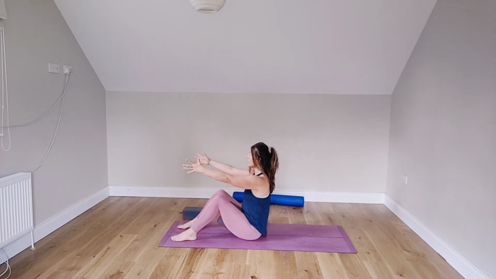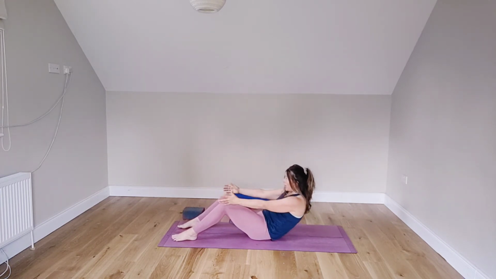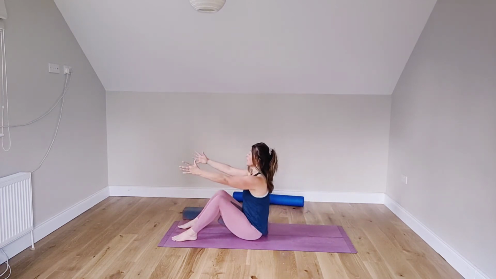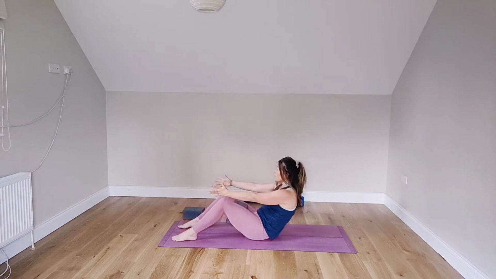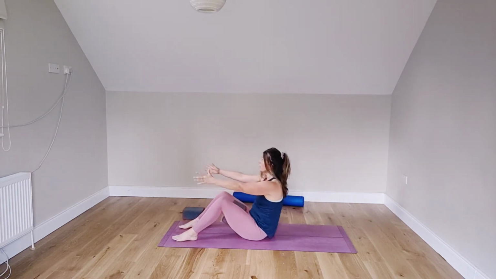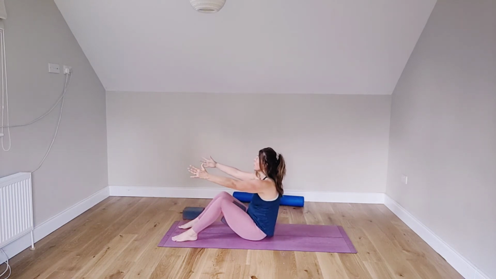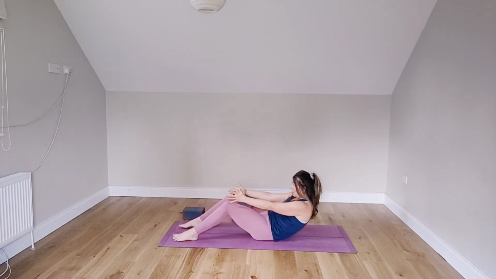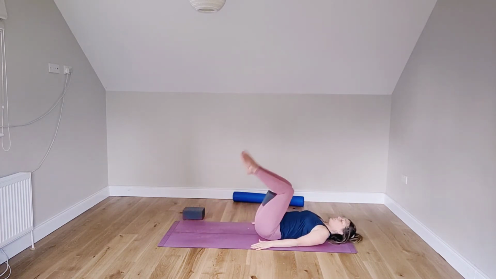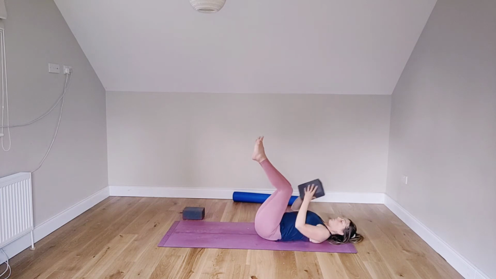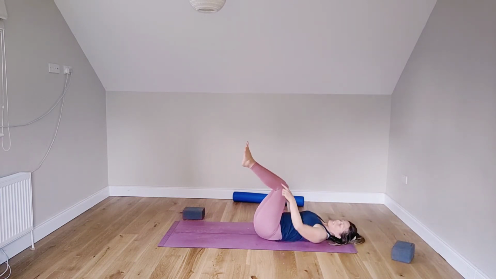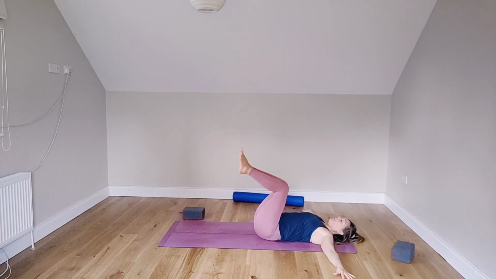Inhale up. Exhale back. Inhale up. Last one. Exhale back. Inhale up. And now exhale to the ground, nice and slow and controlled. Good. And bring your head and shoulders to the ground. Draw your legs over, knees over your hips, legs to tabletop. Take your arms out wide.